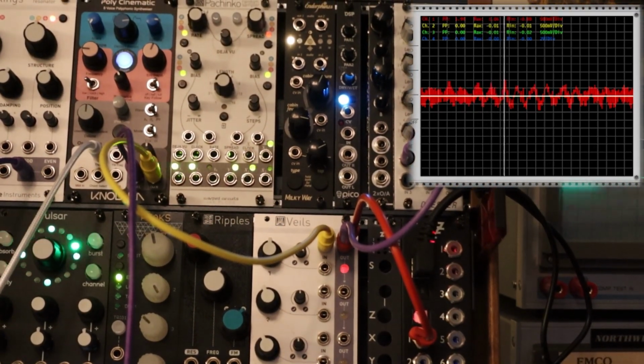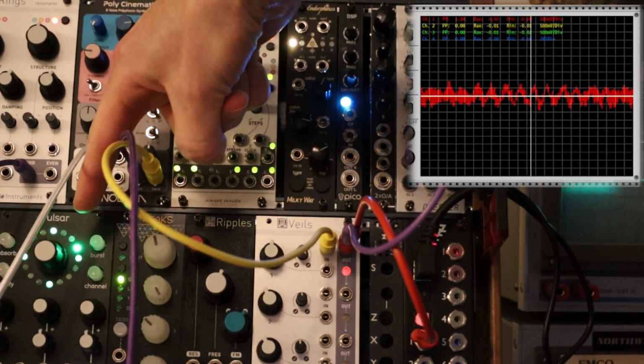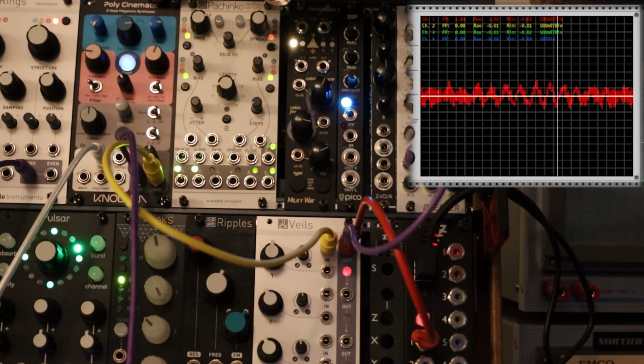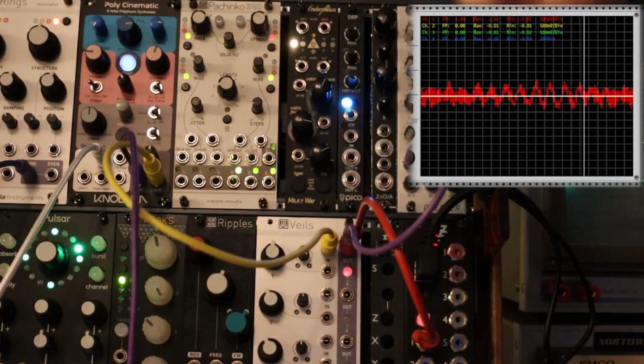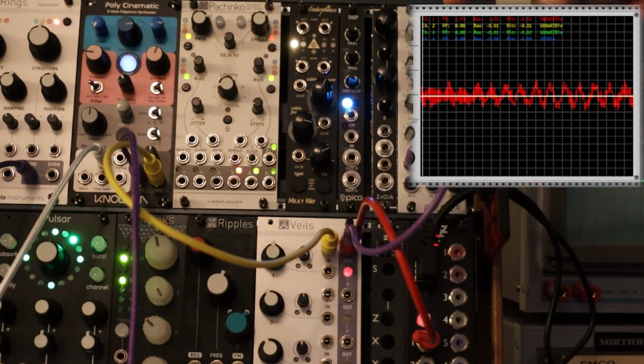You can see in the side of the screen here, Pulsar is sending the Polycinematic a pulse, which is making that noise. It's coming into Veils, going into our oscilloscope, which is what we can see on the screen. It's also coming up to this little out so we can hear what's happening.